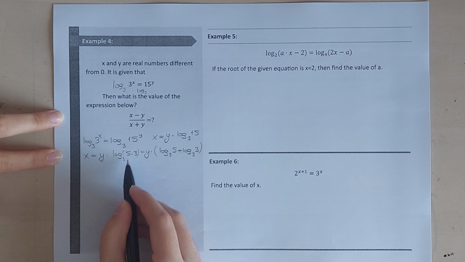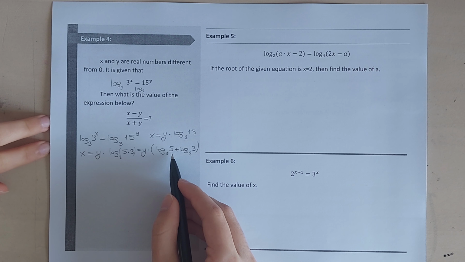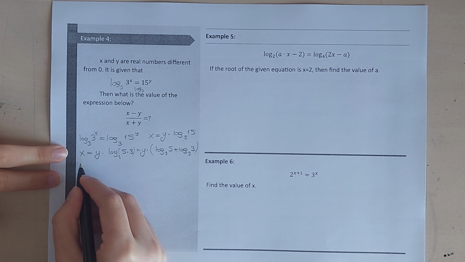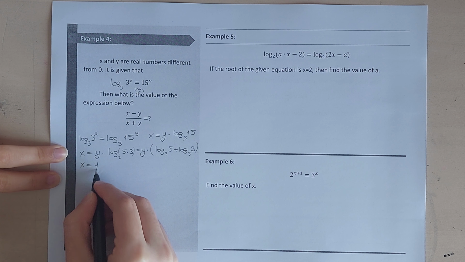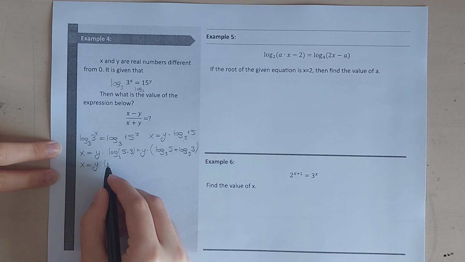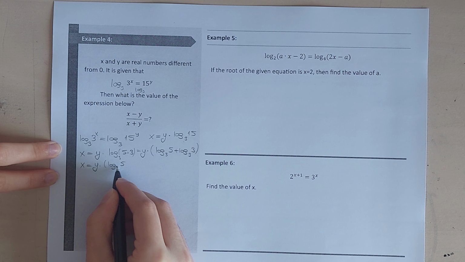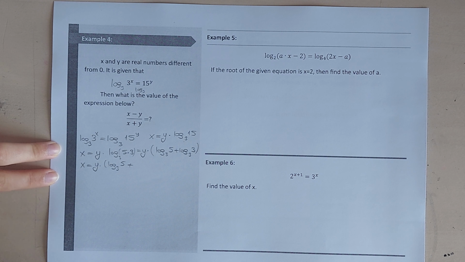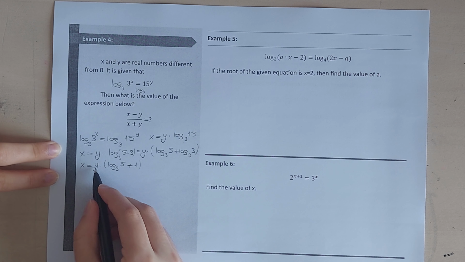Since this is a multiplication, I can separate it by using an addition in two different logarithmic functions. And logarithm of 3 to the base of 3 is just 1.